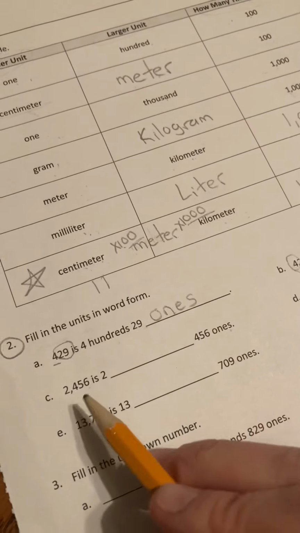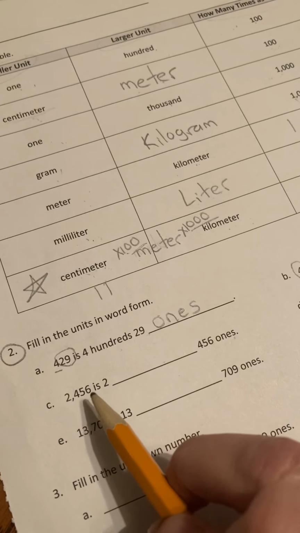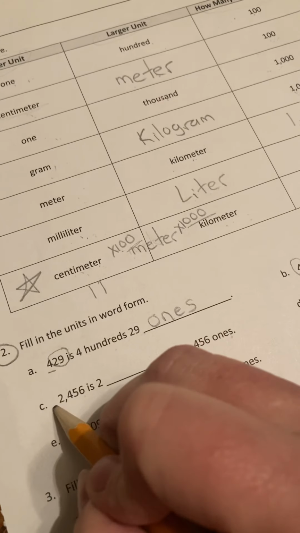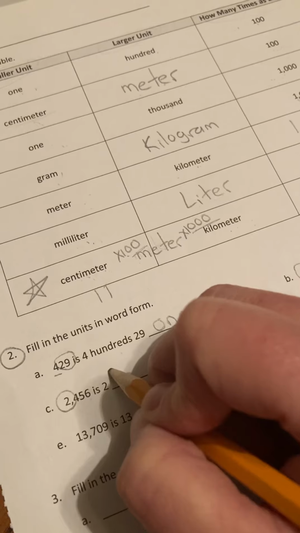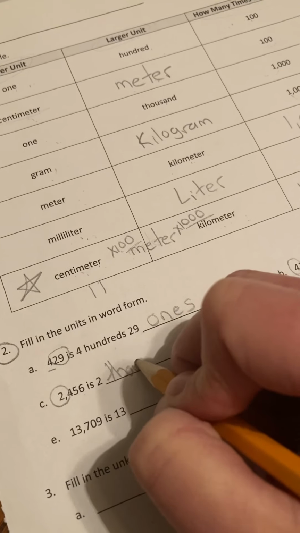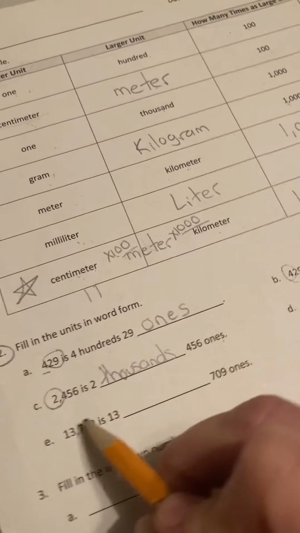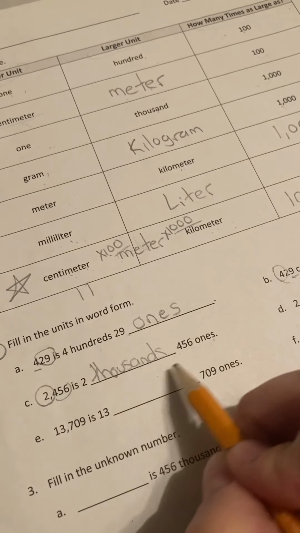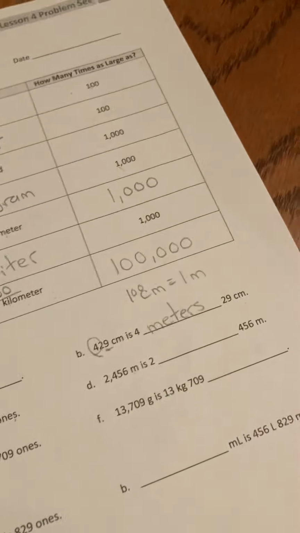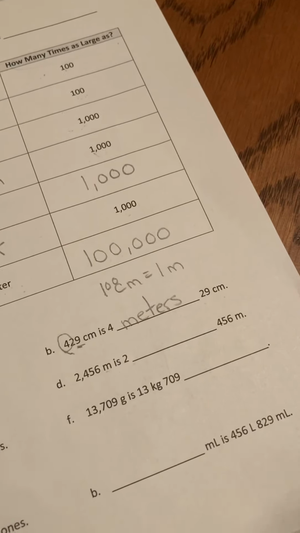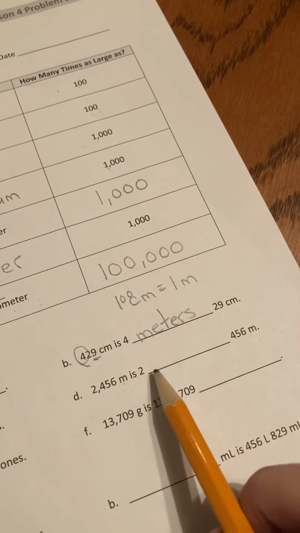Going over to C, 2,456 is 2 what? Well, 2,000s. What's left over? 456 ones are left over. Going to our meters now.